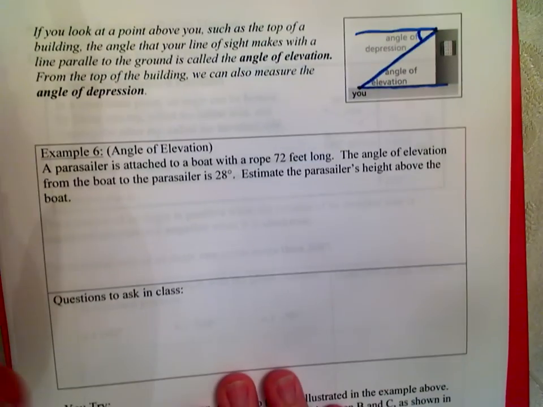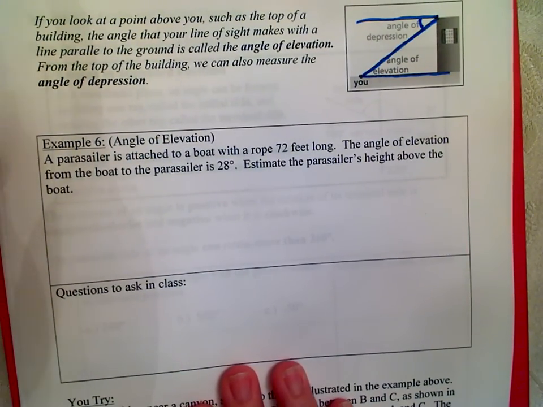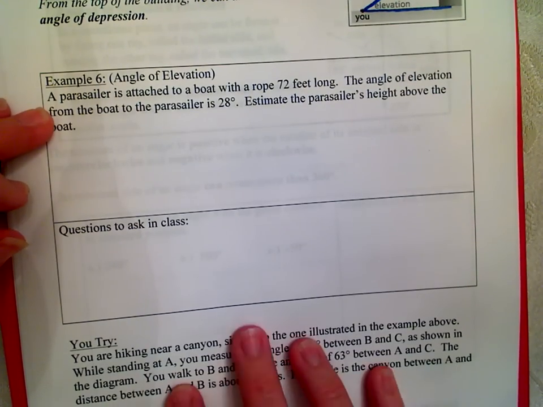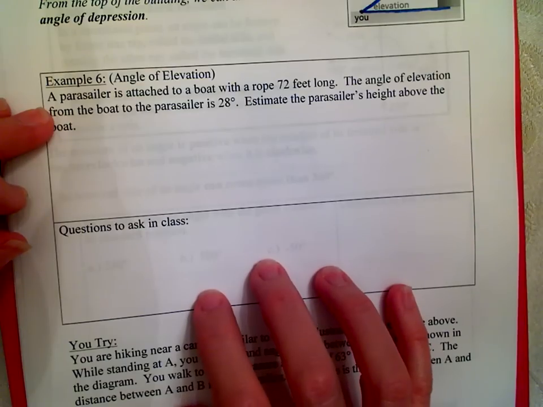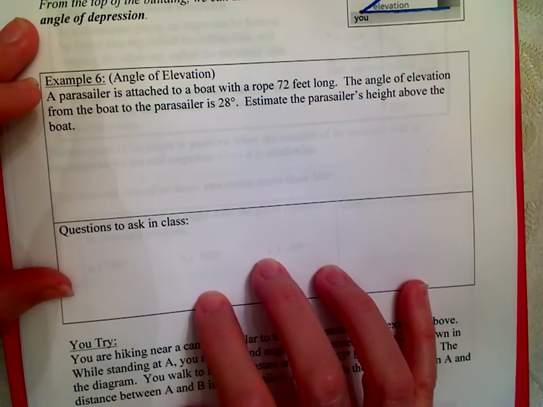This is really where you just need to understand what angles you have so that you can draw your picture correctly. Let's look at this last example. It says a parasailer is attached to a boat with a rope 72 feet long. The angle of elevation from the boat to the parasailer is 28 degrees. Estimate the parasailer's height above the boat.